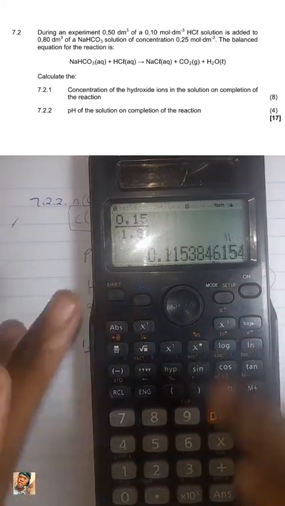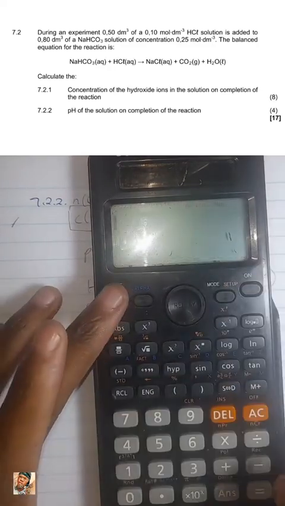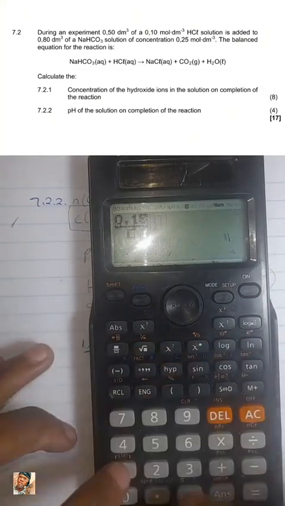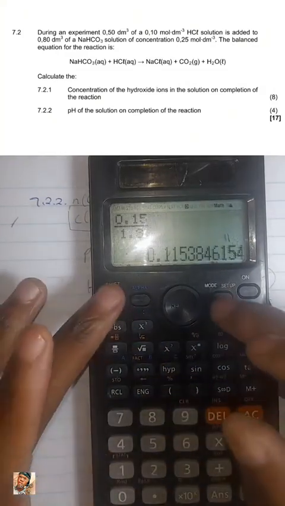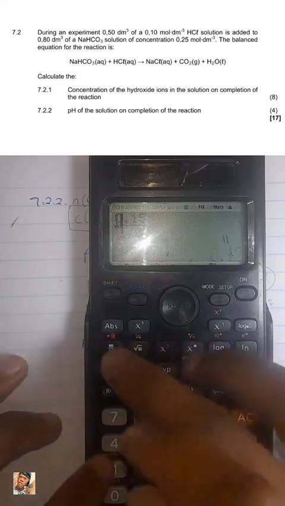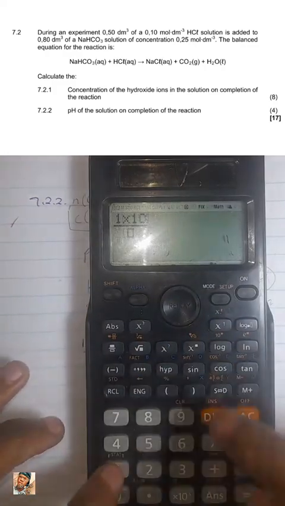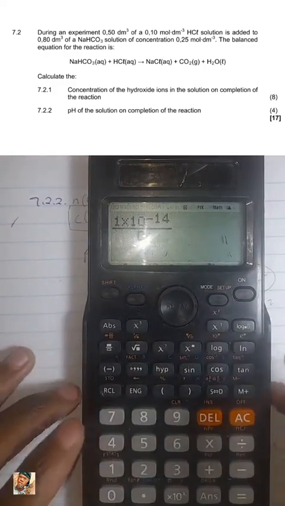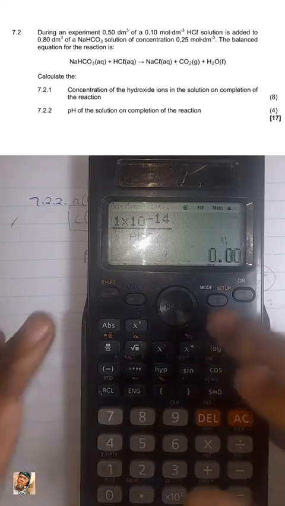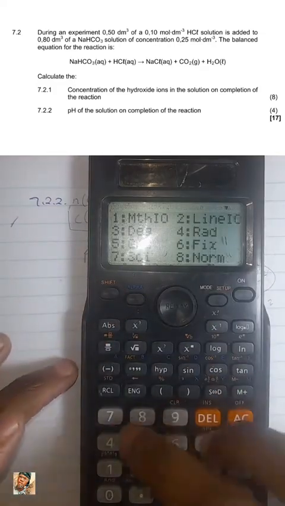This is the answer that we had calculated initially. So 0.15 divided by 1.3 is this, and then to 2 decimal places is this, and then we say 1 multiplied by 10 to the power negative 14, divided by answer, and that is equal to, let me say, 7.3.